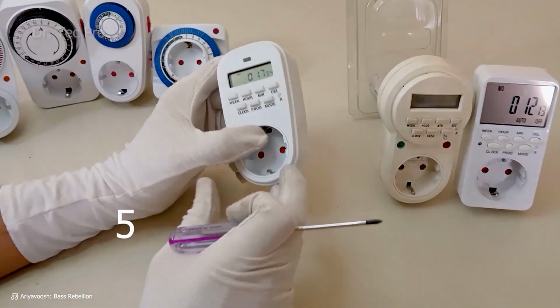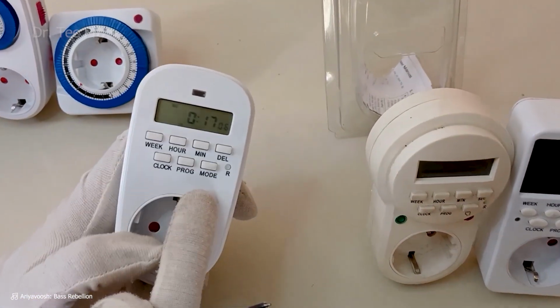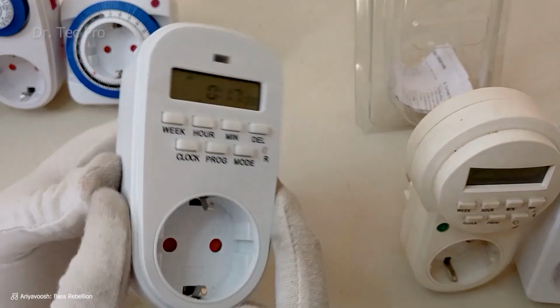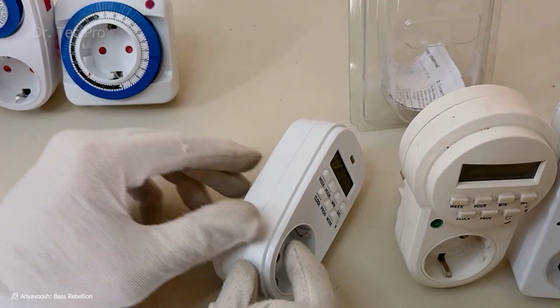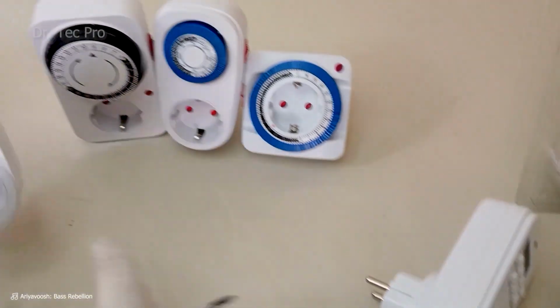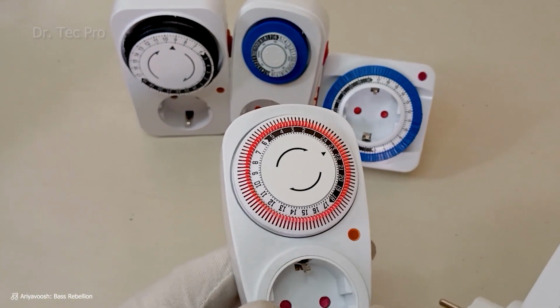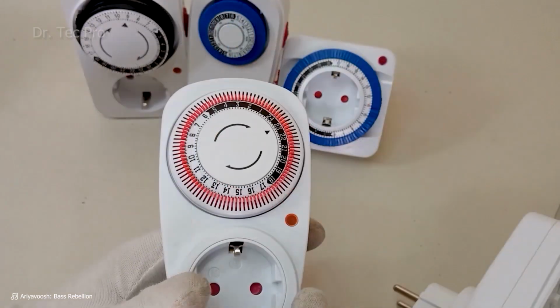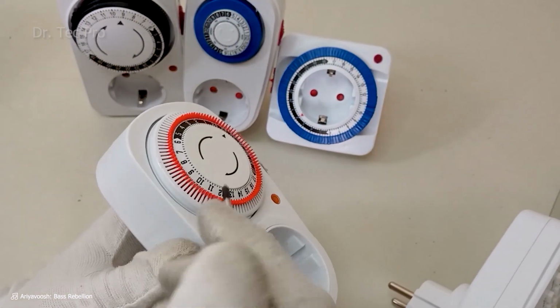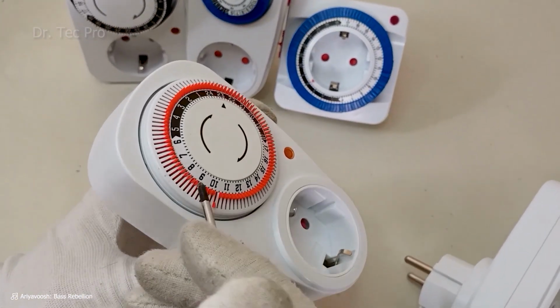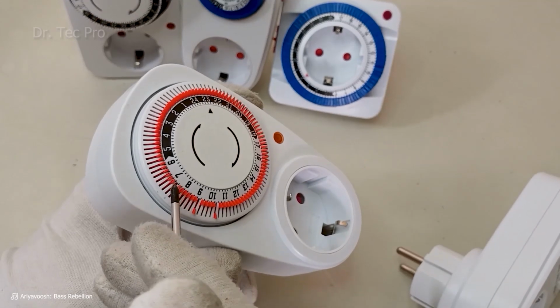Another difference is that the minimum time that can be set is 1 minute for digital timers, and for analog timers the minimum time that can be set is 15 minutes.